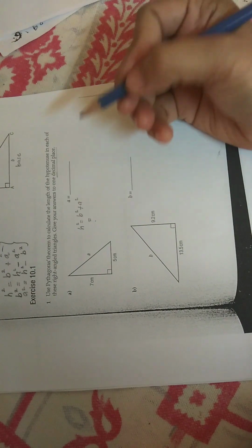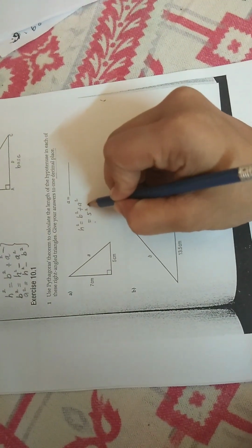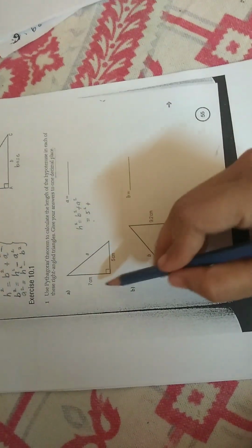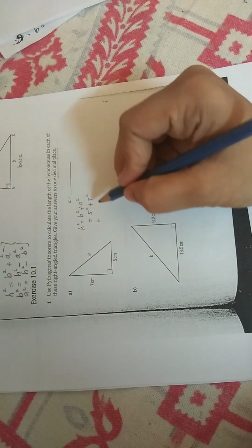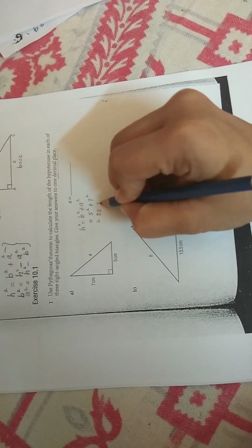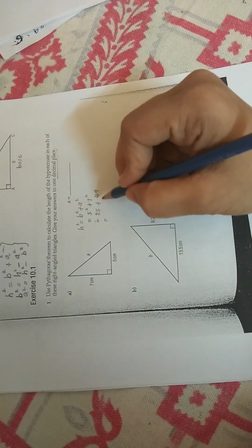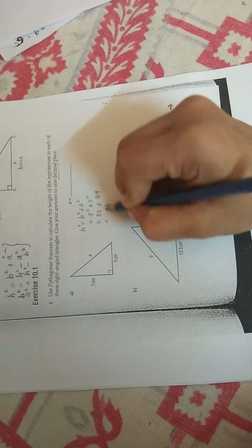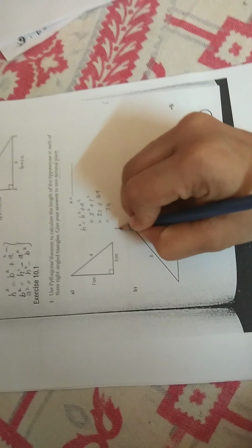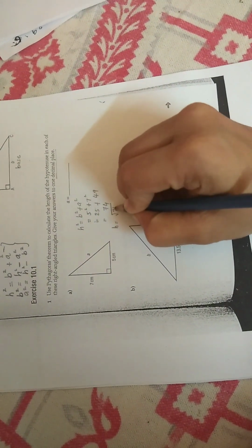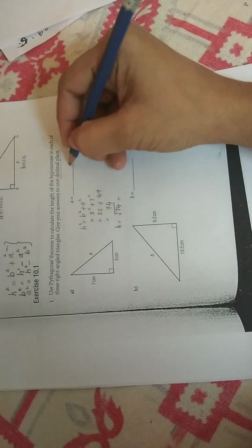We will substitute the values. What is base square? 5. So 5 square plus, what is altitude square? 7 square. Now 5 square, 5 times 5, 25. 7 square, 7 times 7, 49. Now we need to add them, 74. So hypotenuse square is 74. So what is hypotenuse? Square root of 74. Okay, which we will get an answer using calculator, that will come here.